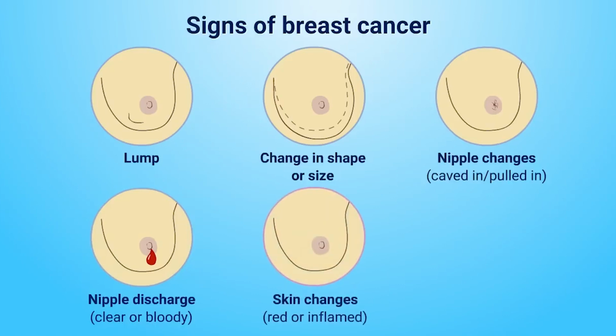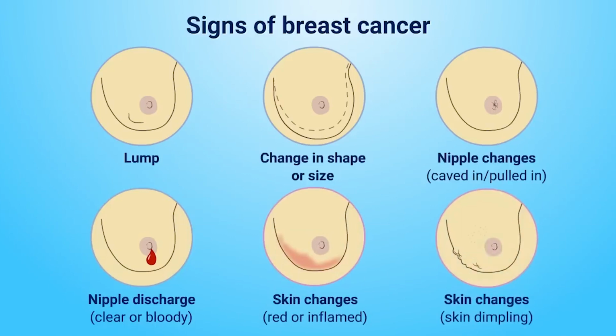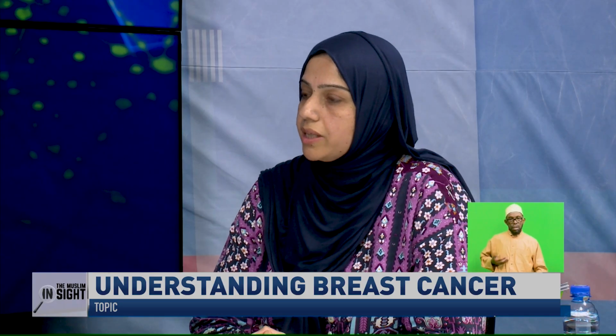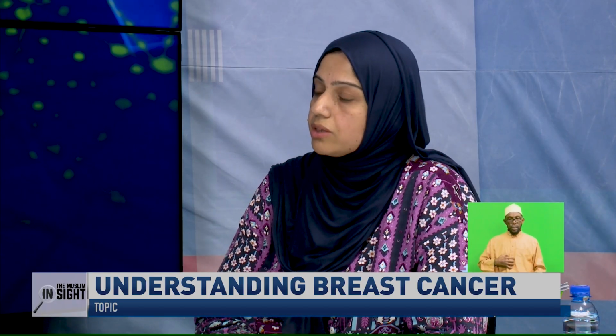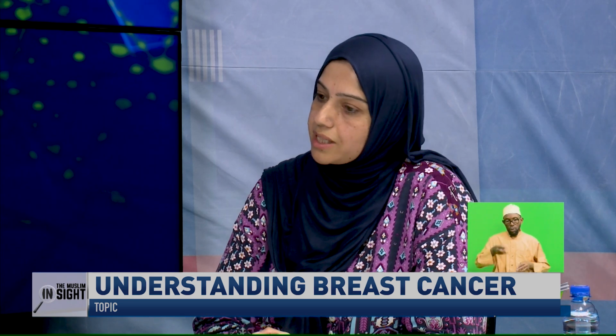Sometimes it appears with skin thickening, so the breast skin really becomes thickened, and because of that thickening it appears like an orange, what we call a peau d'orange appearance. So it just appears like a reddish ball-like breast that is becoming harder compared to the other breast. So these are some of the other ways. Or it can just present with an ulcer on the breast that is not healing. So these are some of the other ways it can present.